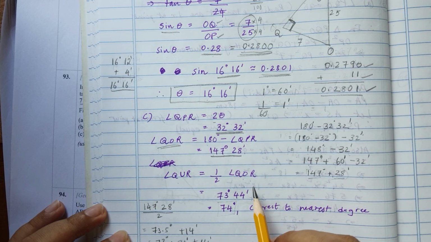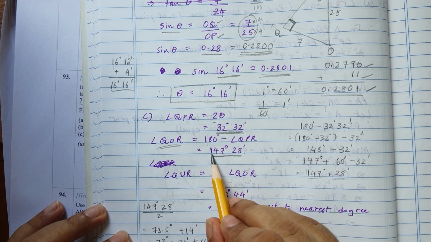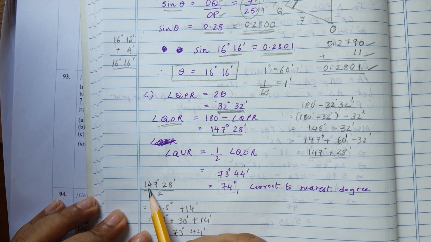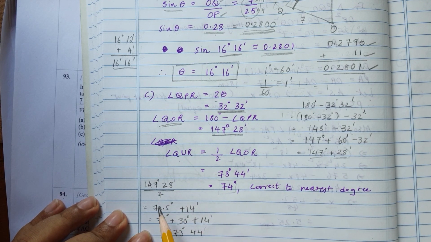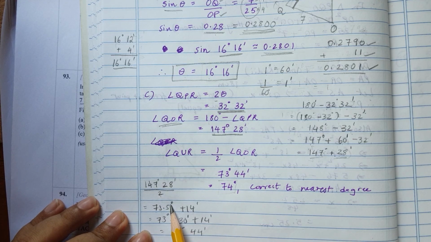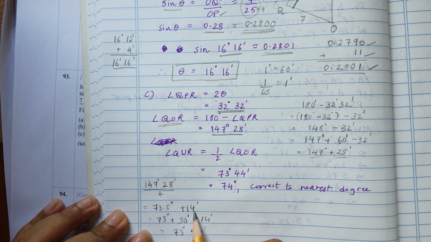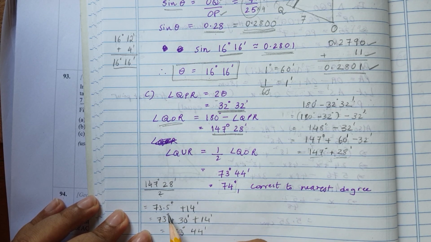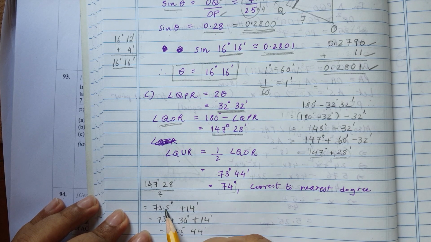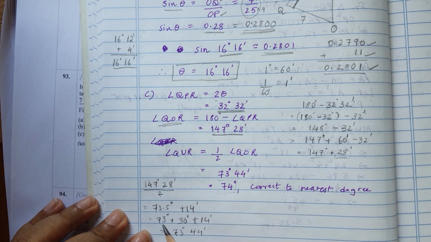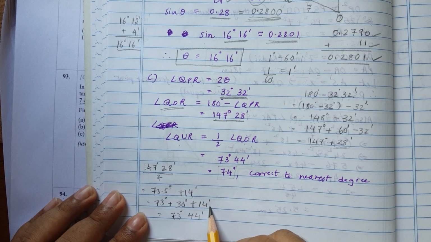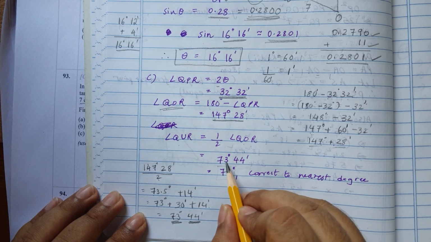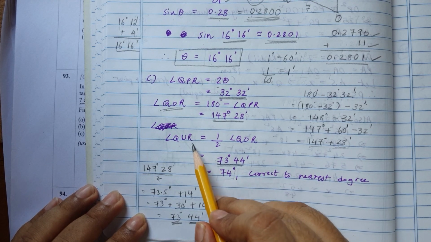Now I have to look at what is half of 147 degree 28 minute. 147 degree divided by 2 is 73.5 degree. 28 minute by 2 is 14 minute. Now 73.5 degree is the same as 73 degree, and 0.5 degree is the same as 30 minute. Now 30 minute plus 14 minute is 44 minute. So I get 73 degree 44 minute for angle QUR.